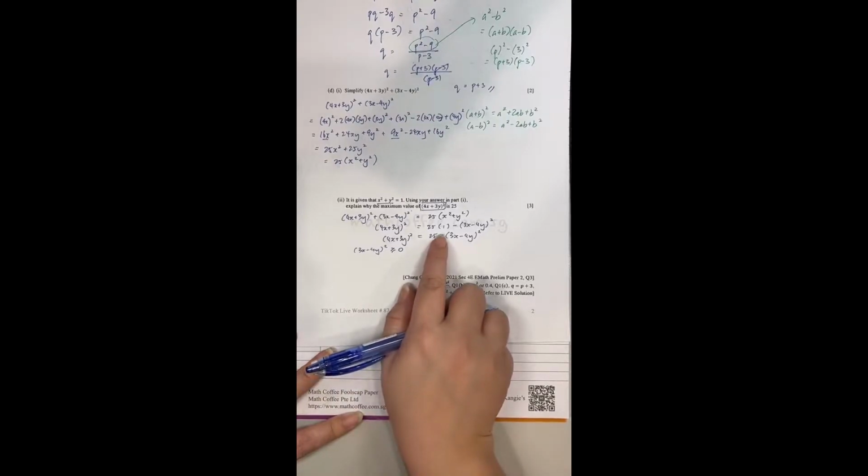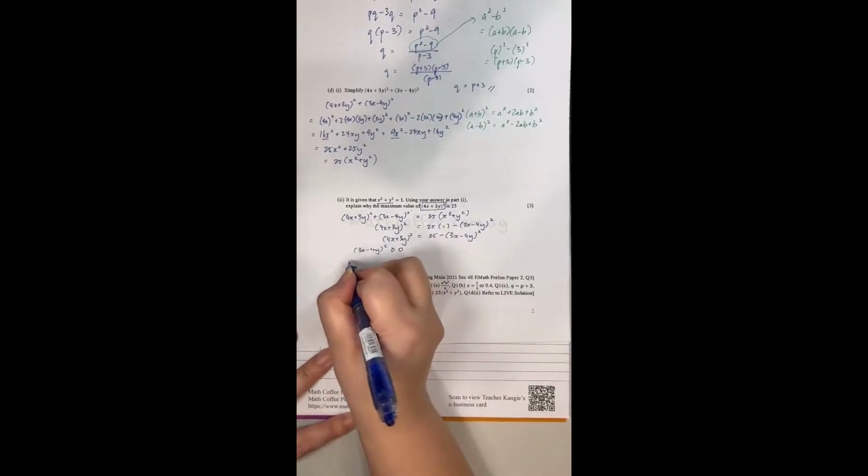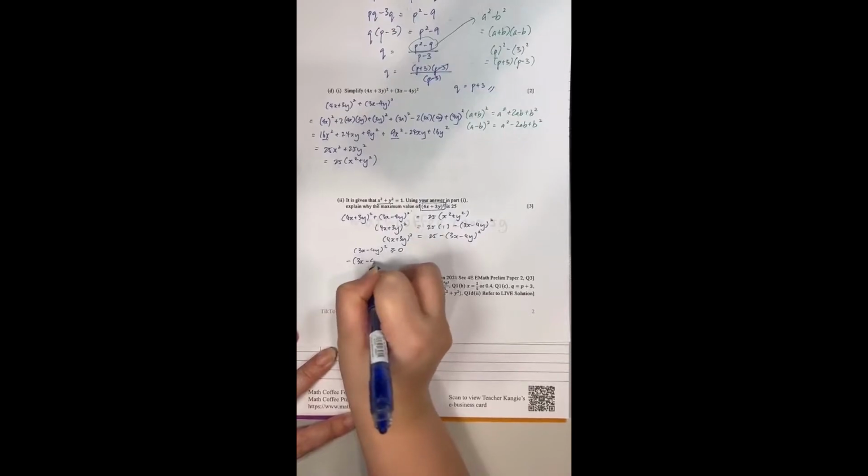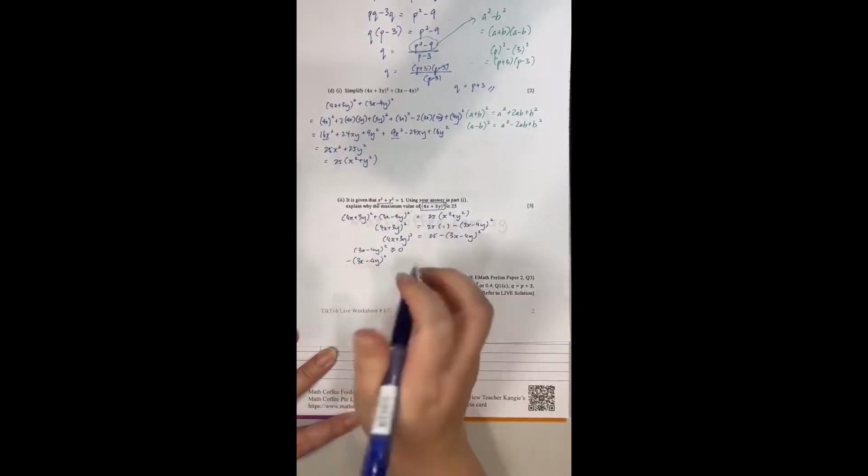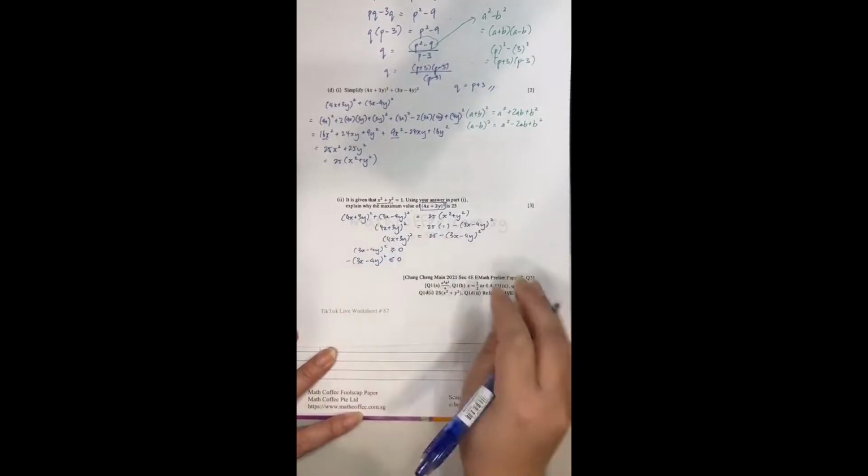Okay, so now you see here, it has a minus. So if I times by minus, it becomes this. When you multiply by a negative, your inequality symbol flips.